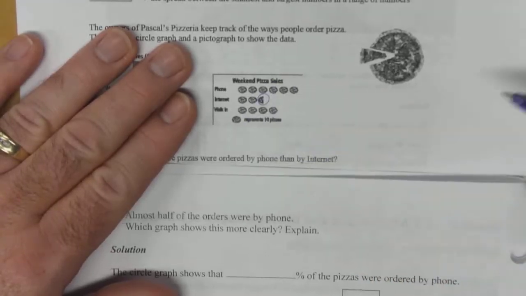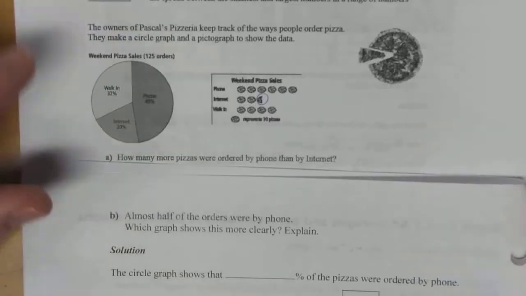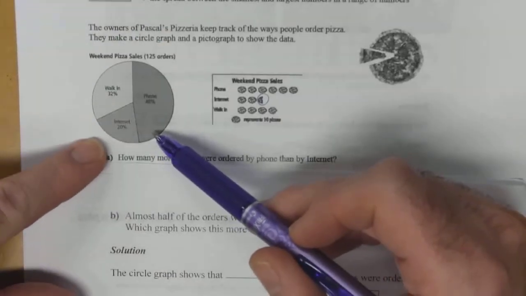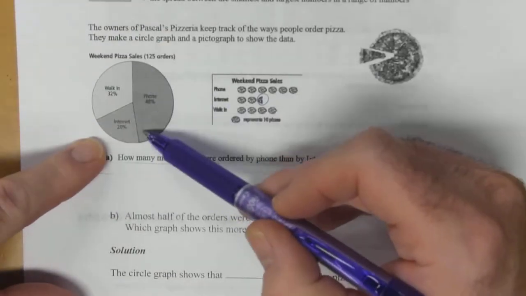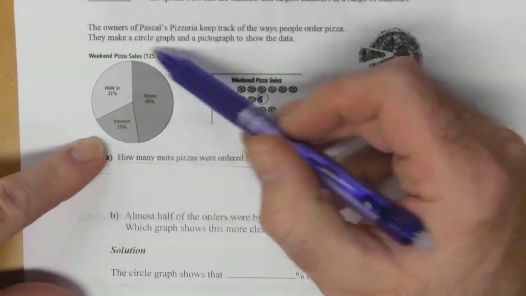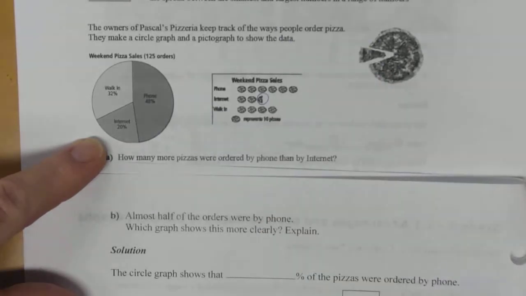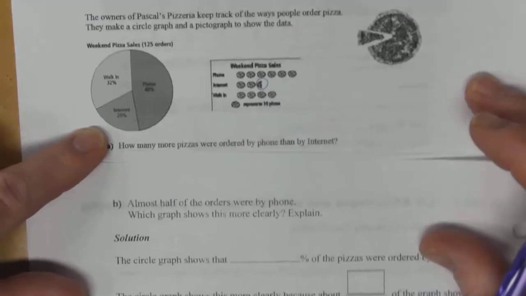So yeah, 6 is pretty close to half of that. So you can calculate it out if you do the work to see that. But if you look at the circle graph, it's quite obvious. The phone section of the graph is pretty close to half of the circle. So really the circle graph is the better way to see that particular question.